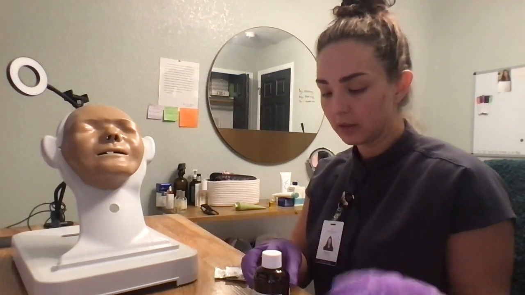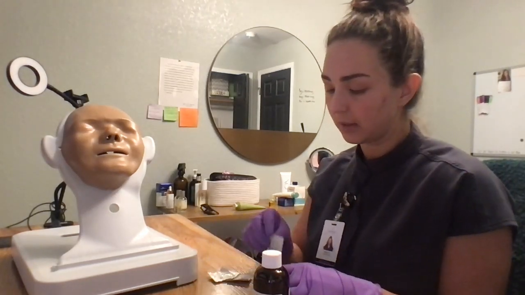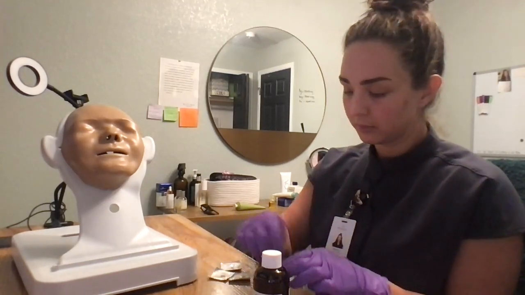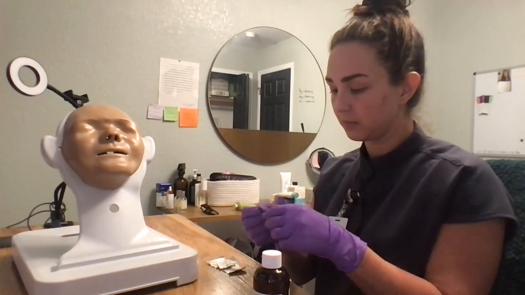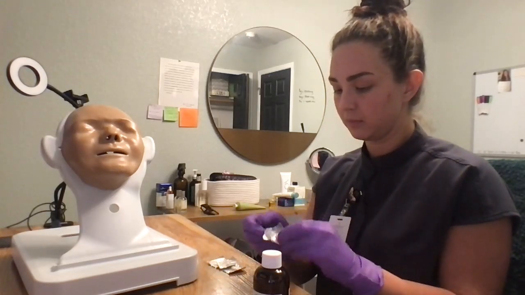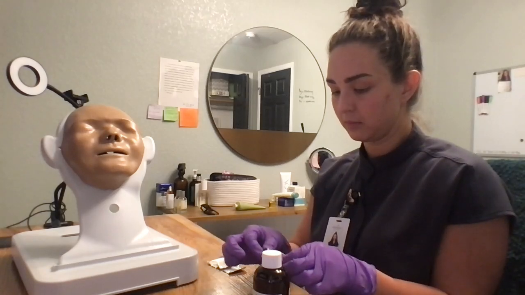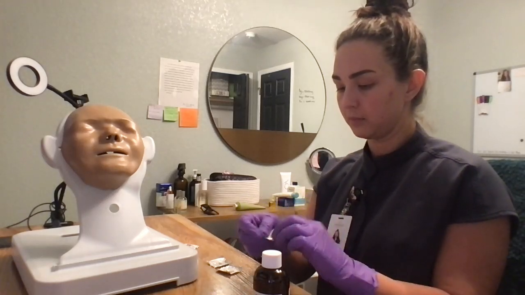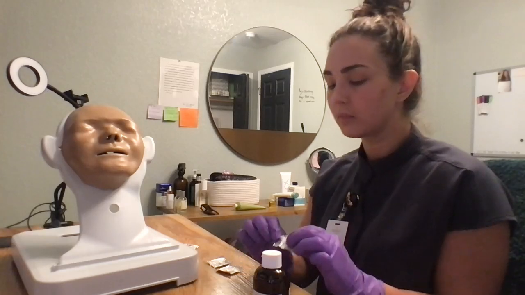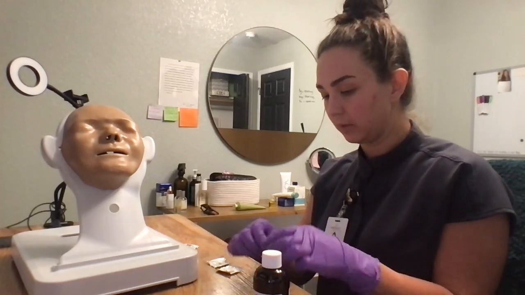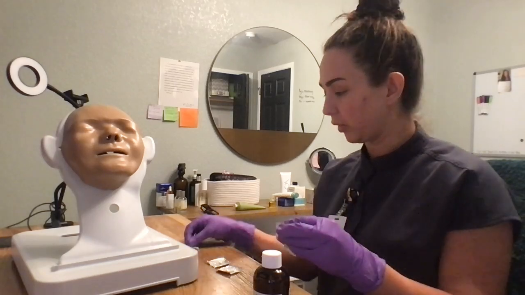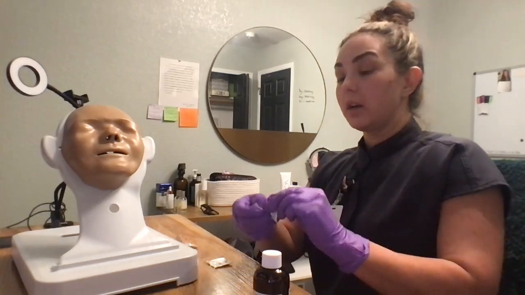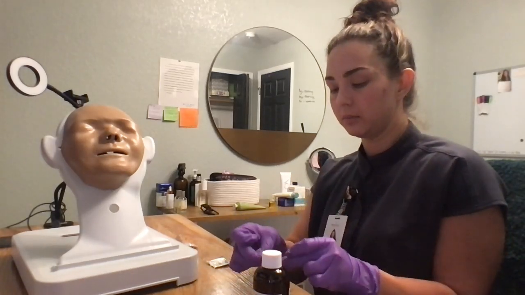Okay, great. So we'll go ahead and, again, empty them into the cup. And then we would put these in the appropriate disposal, obviously trash and whatnot.